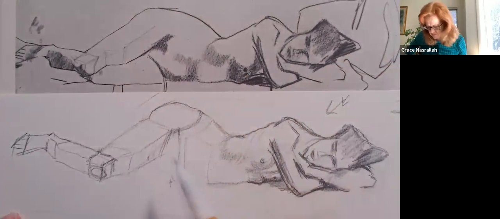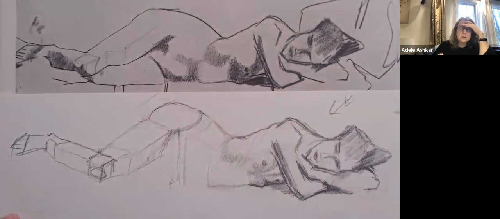Thanks, that's so helpful. Yeah, can you just continue with the lower leg?